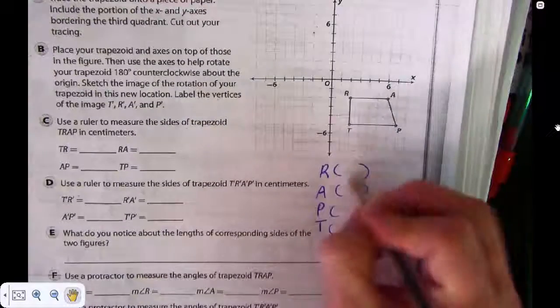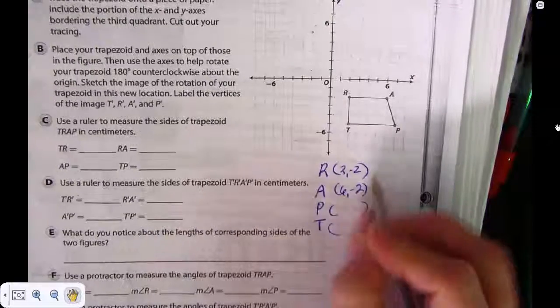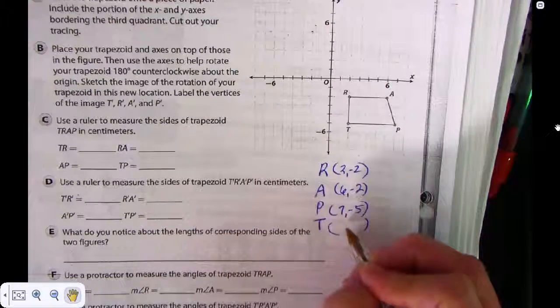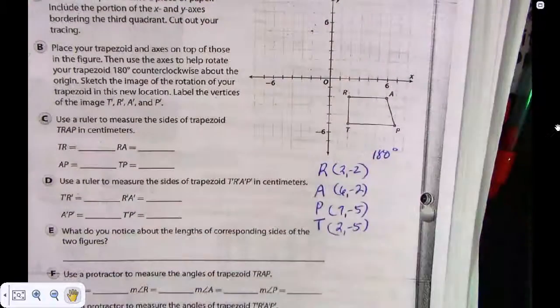Okay, what's R? A, P, and T? Good. Okay, we're doing a 180-degree turn.